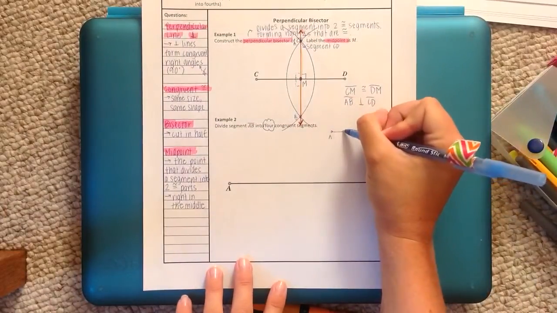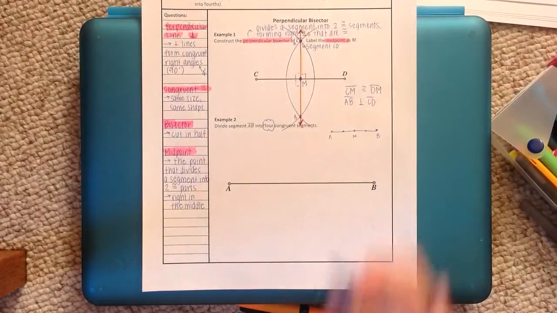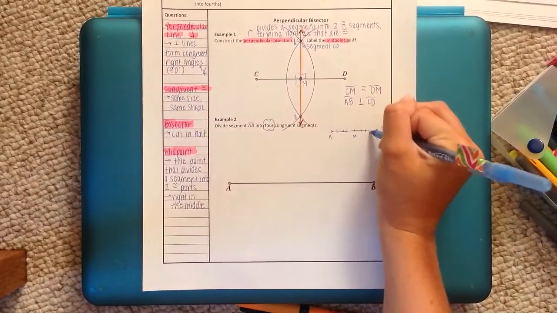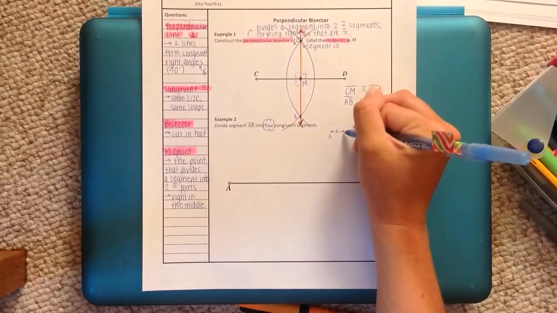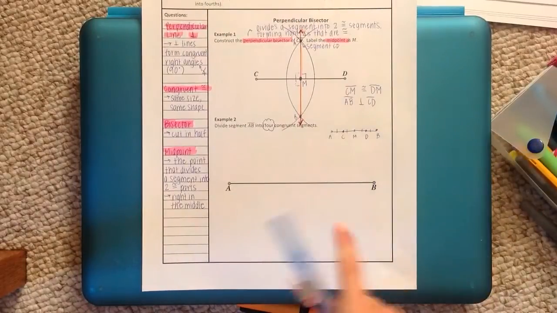Shouldn't we just divide this part and this part in half again? And then we have 1, 2, 3, 4 equal parts. So we'll say maybe call this midpoint C and this midpoint D. And now we're going to construct that.